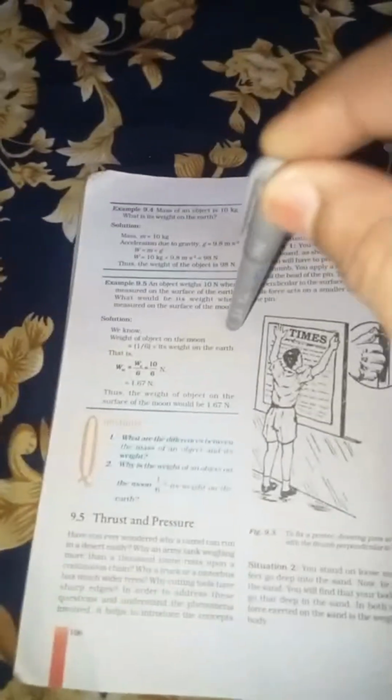Now next step we learn thrust and pressure. What is thrust? Thrust is a perpendicular force. What is perpendicular? See, with this pen I exert a force on this book. You see, this pen is perpendicular to the surface of the book, and this force is perpendicular to the book. Any perpendicular force exerted on a body is called thrust.